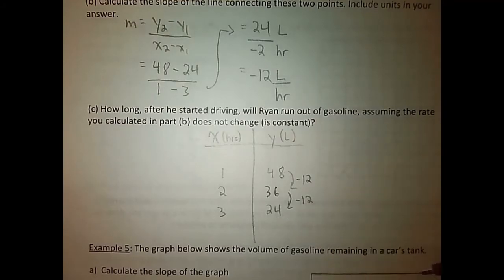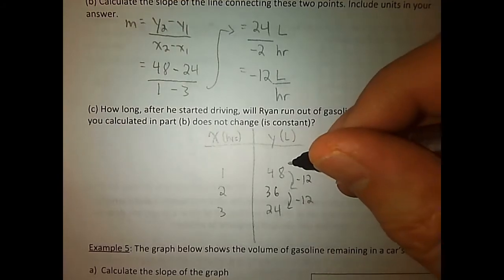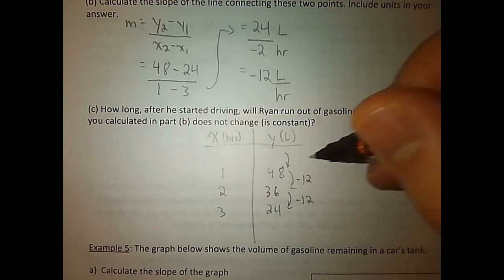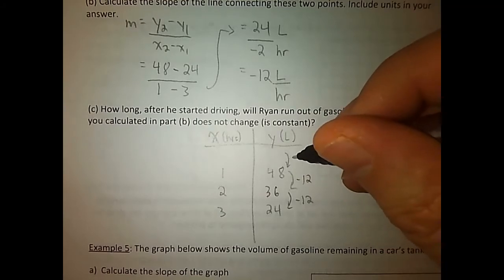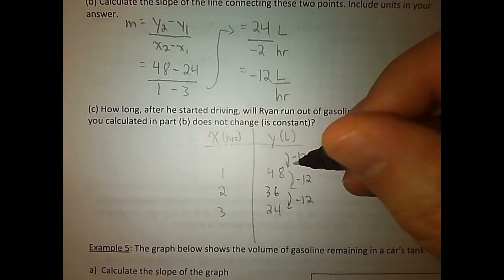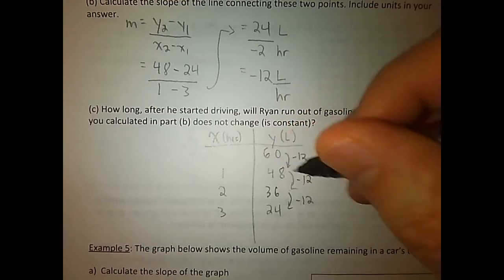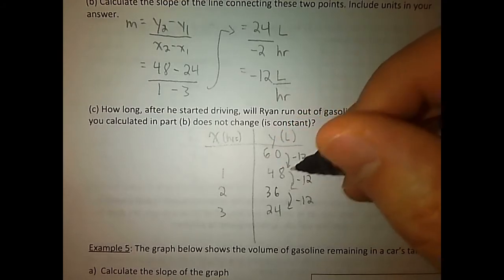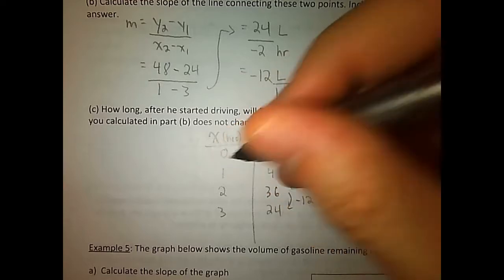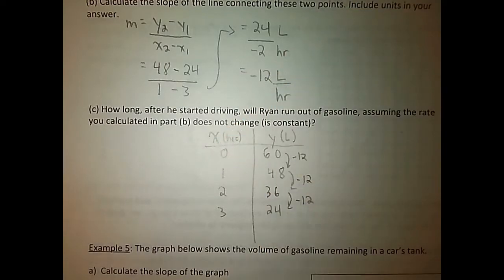So we can keep going with this pattern. If anything, we can actually go the opposite way to help us out. How much did the tank start with? Well, what minus 12 gives me 48, or 48 plus 12, because we're doing opposite operations, will give me 60. So at 0 hours, there's 60 liters in the tank.